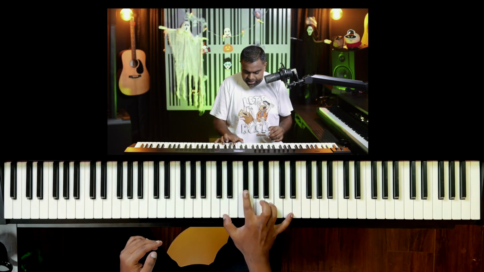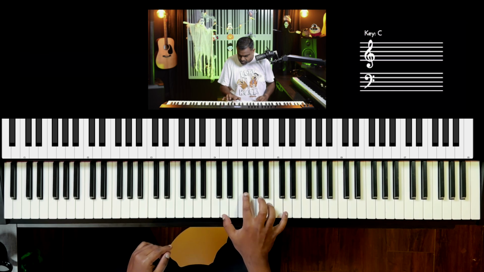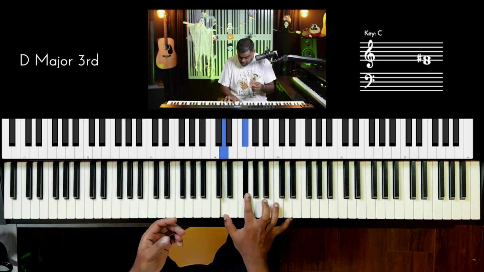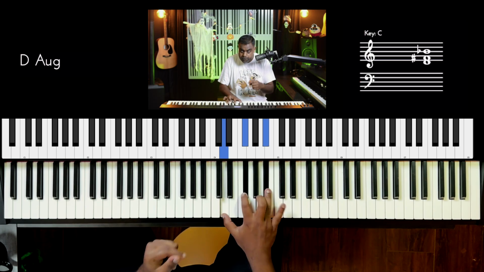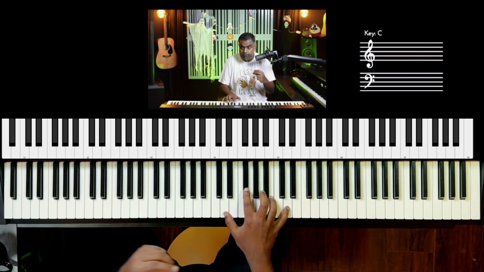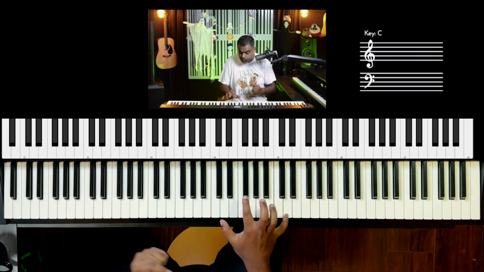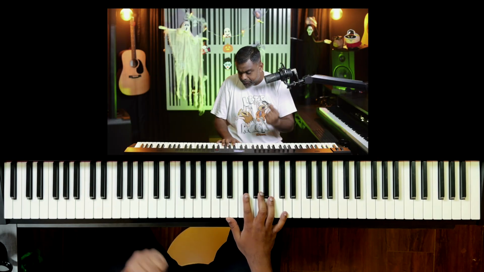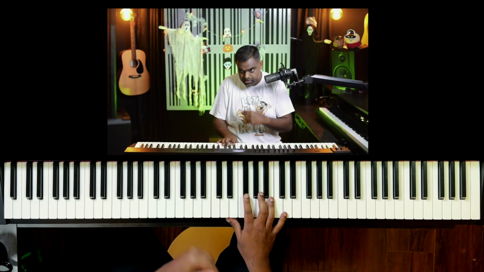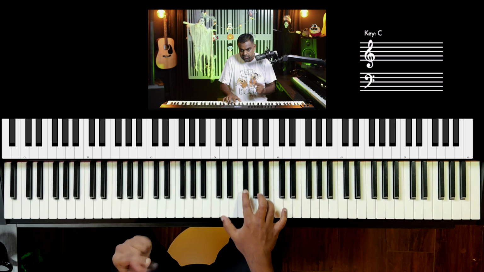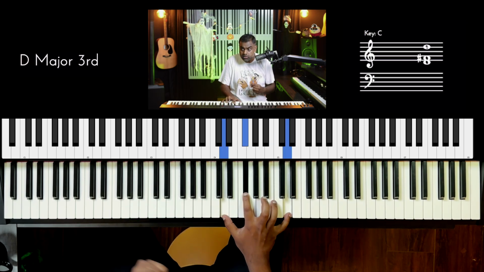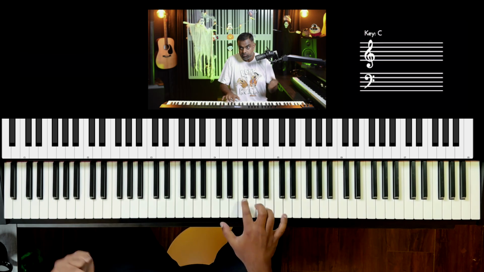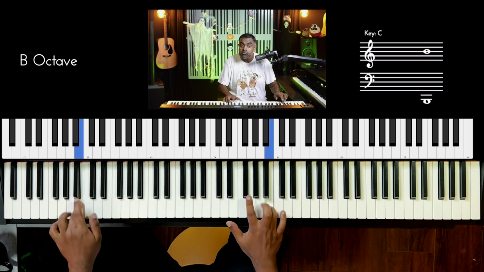Just play a B minor with the melody if you can. It's a nice way to beef up the right hand melody. Okay, with the whole thing.